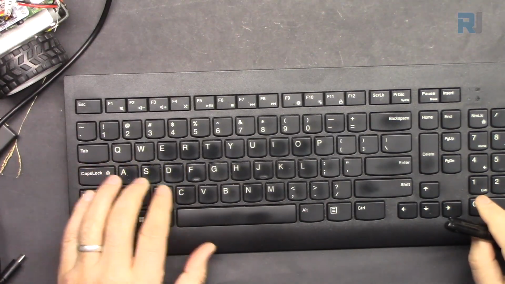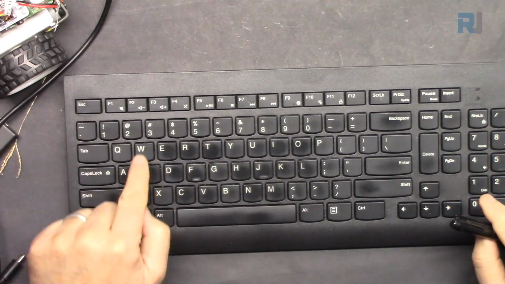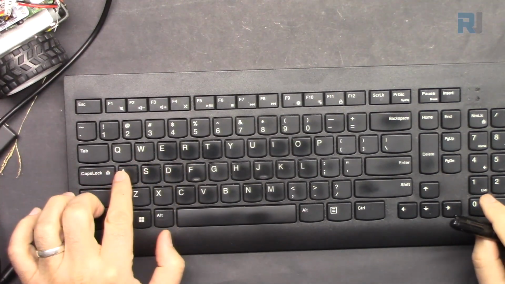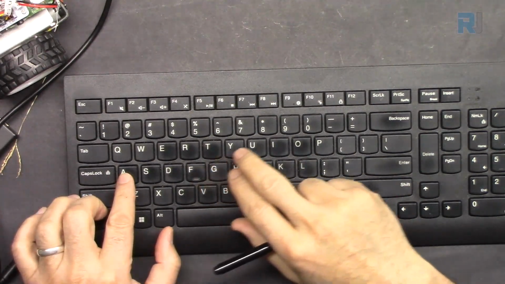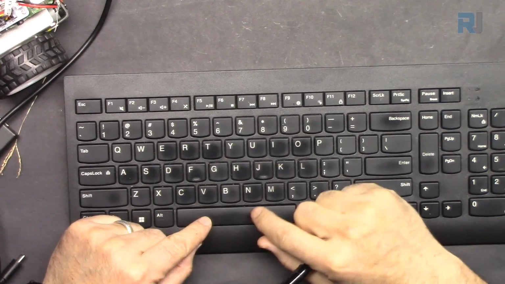You will just put your finger like that. W is forward and then S is backwards, so backward and forward, and then right and left. If you want to read the target, just press space, it will read it for you.